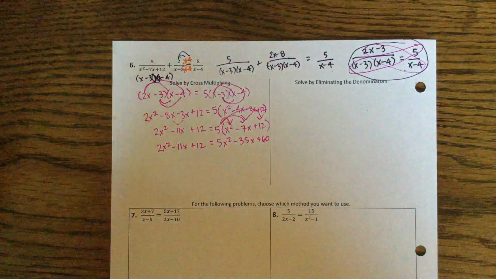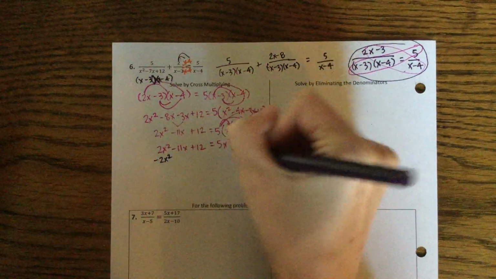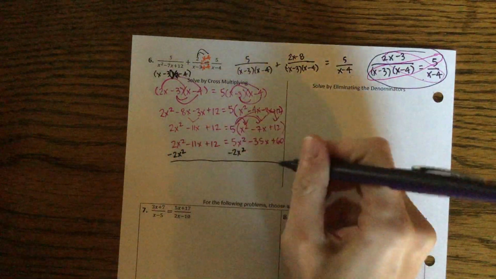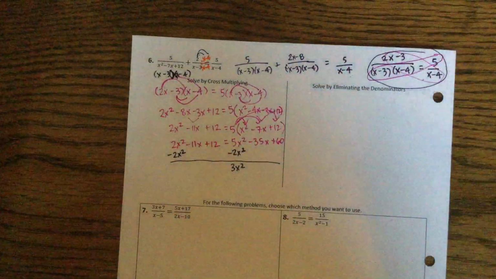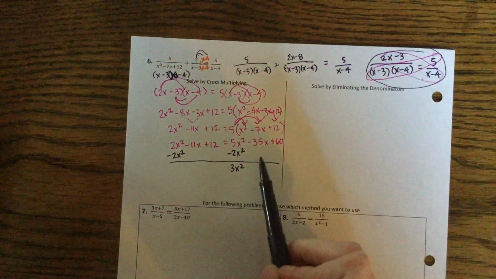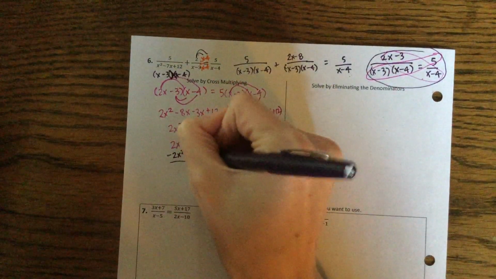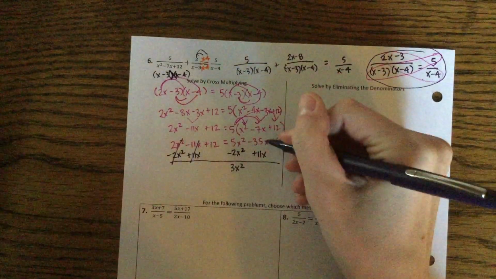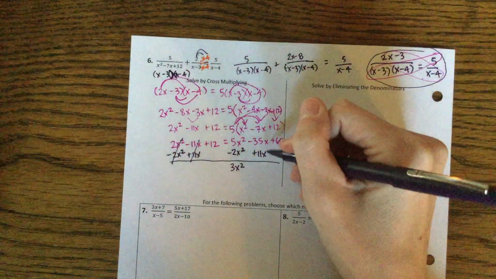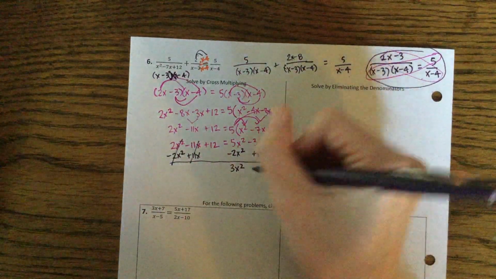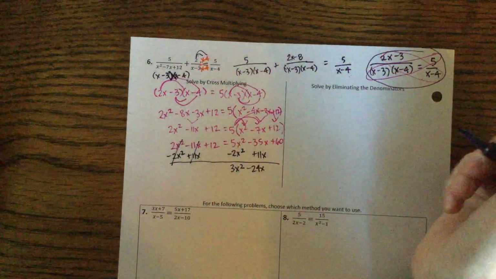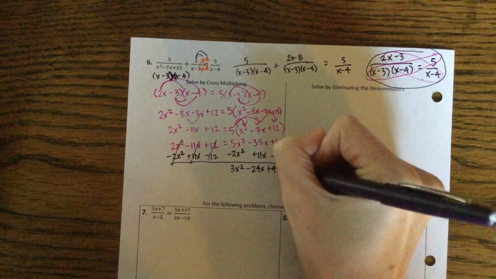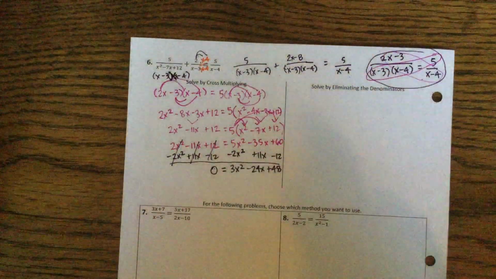So we could start by doing like minus 2x squared on both sides. And that would be 3x squared. I'm going to go ahead and do all these in one step here. So I'm also going to add the 11x. Right? I could cross those out. So add the 11x. So negative 35x plus 11x would be negative 24x. And then also subtract the 12. So 60 minus 12 would be 48. So we have 0 equals that.